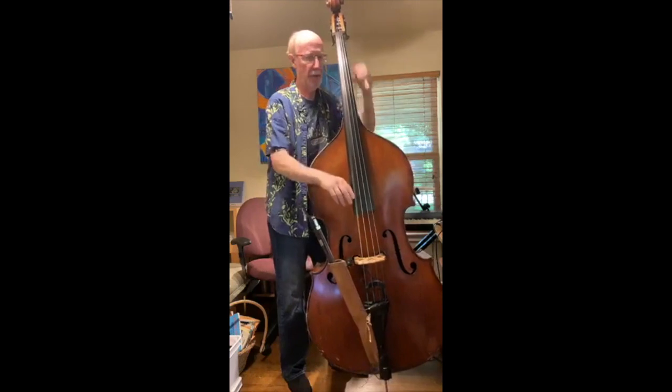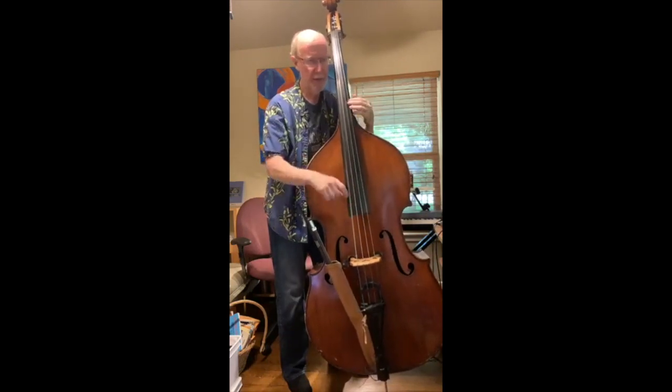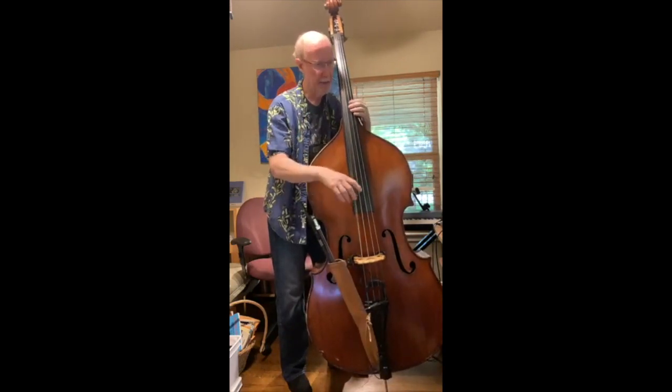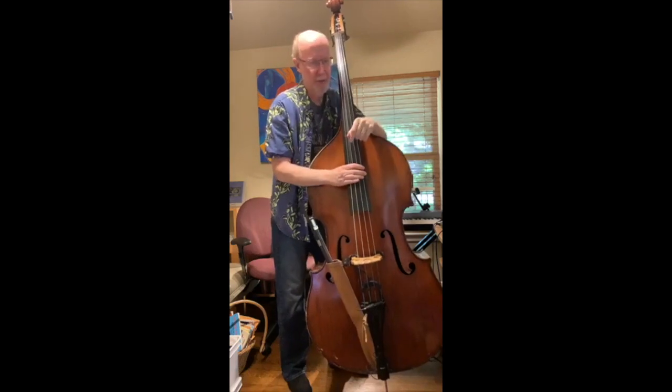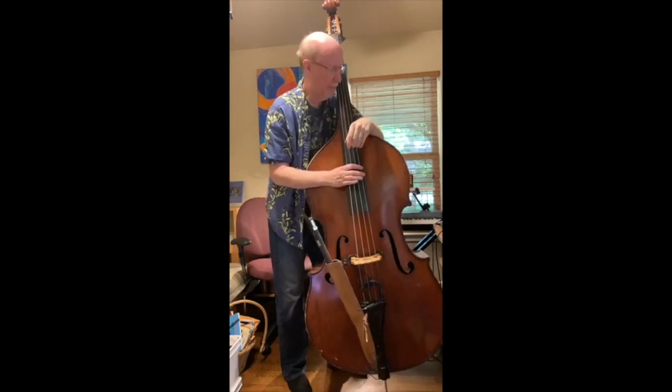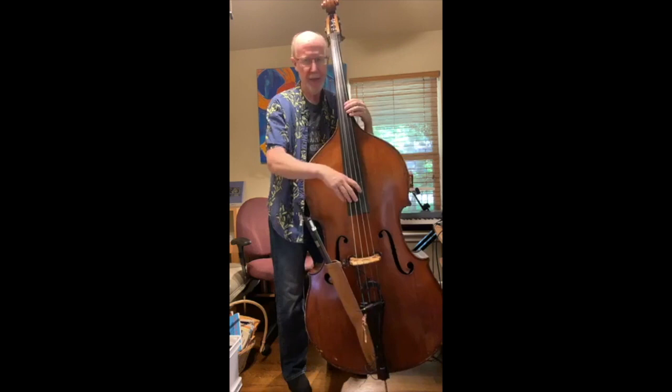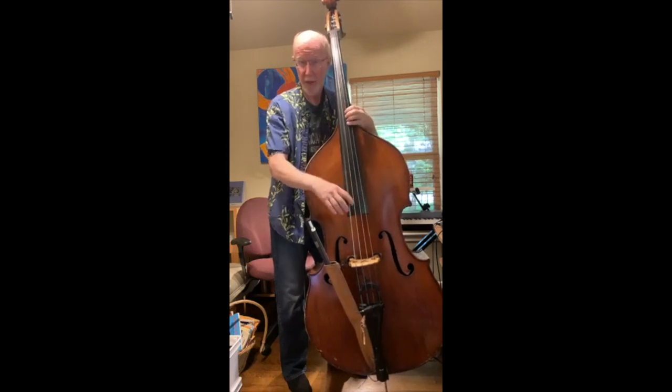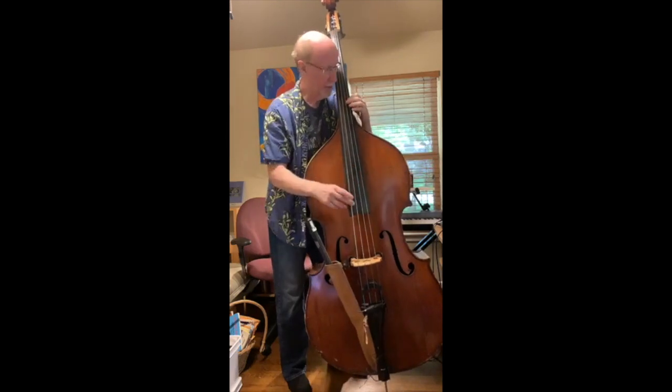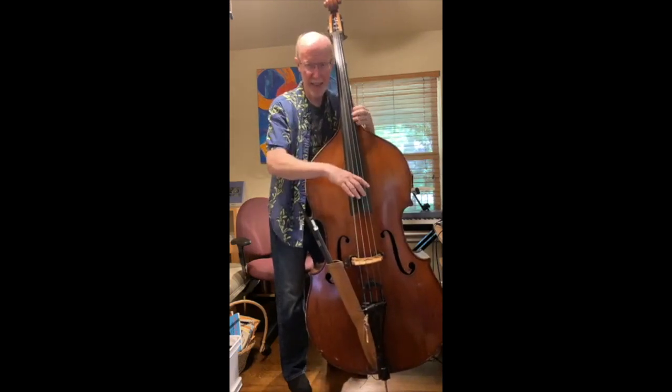It just calls the E7 altered, and that generally means, if you just see the word alt, it means, with quite a bit of discretion on the part of the player, that the fifth is probably raised or lowered. So instead of E7 with a B in it, there's probably a B flat or a C. So it's either a flat 5 or a plus 5. It's still going to have a seventh. But it also means that the ninth is probably altered.